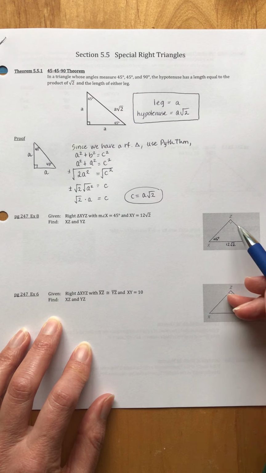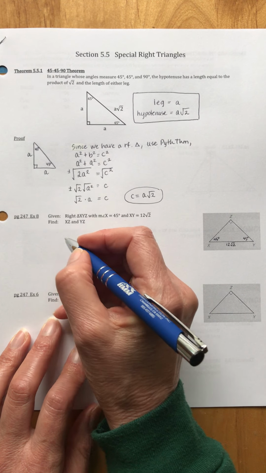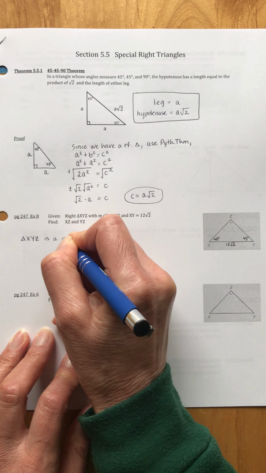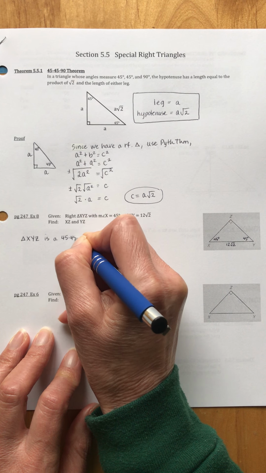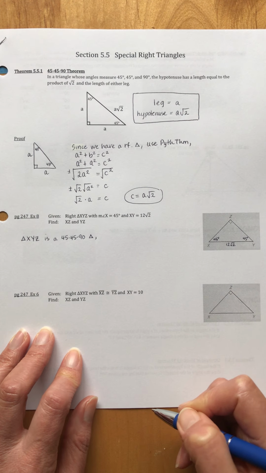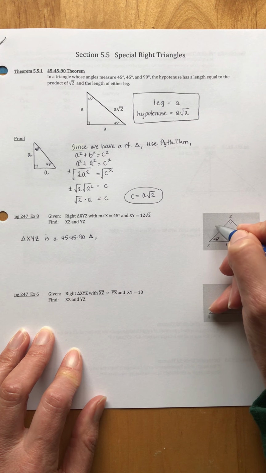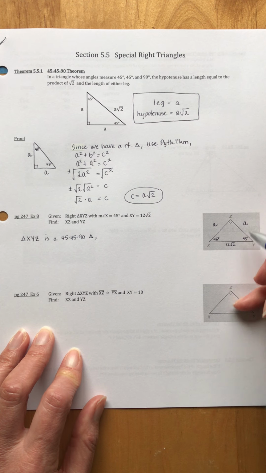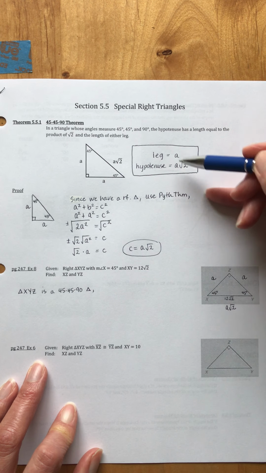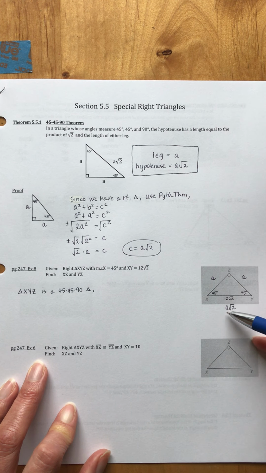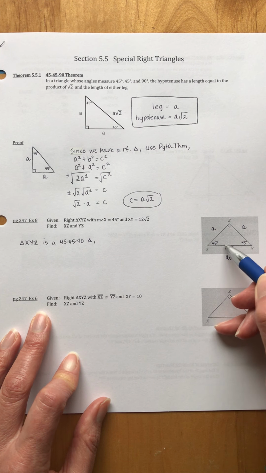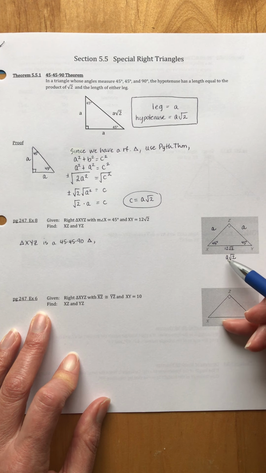Well, if we're in a 45, 45, 90, we have some rules. So let's say triangle XYZ is a 45, 45, 90 triangle. Then that tells us we have some rules. We know that this side is A, this side is A, and this side is A square root 2. That's what the formula says. Take a look. It says the legs are A, so A and A. Hypotenuse is A square root 2. So now look, we have a relationship. If this is A square root of 2 and this side is 12 square root of 2, we can just kind of see what A has to be.